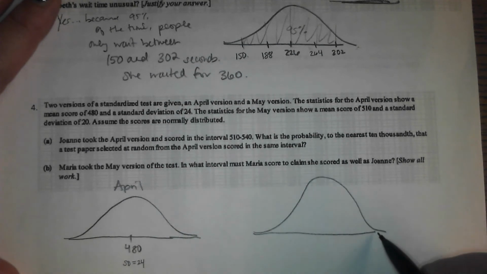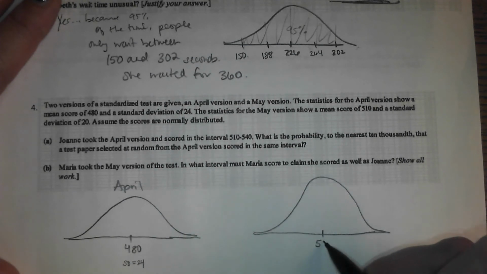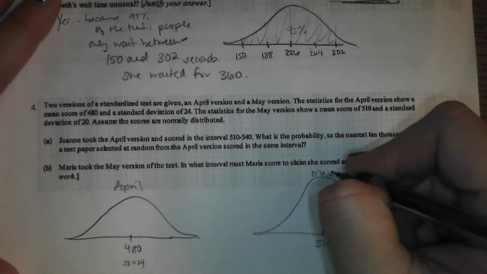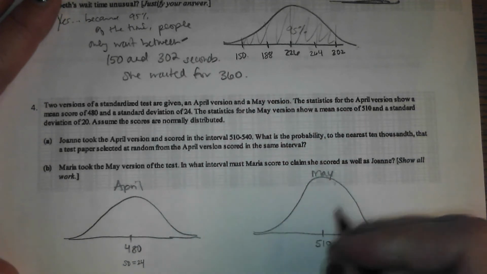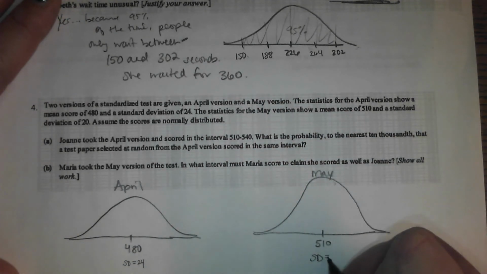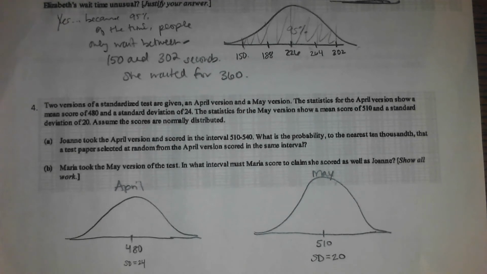In May, the mean was 510 and the standard deviation was 20. So a higher average, but a lower variation. This is what we're going to explore: how you could compare people's performances on 2 different SATs. Some people took one in April, some people took one in May. How do you argue that someone did better?